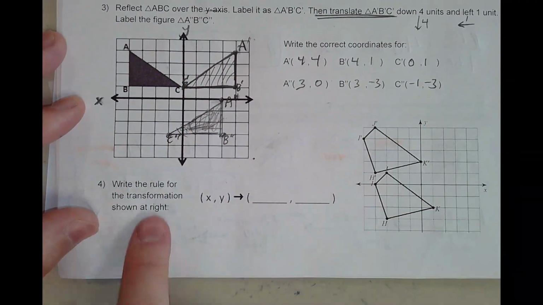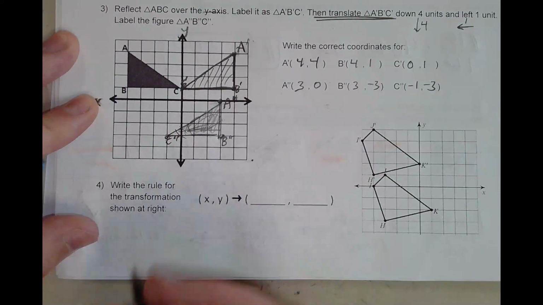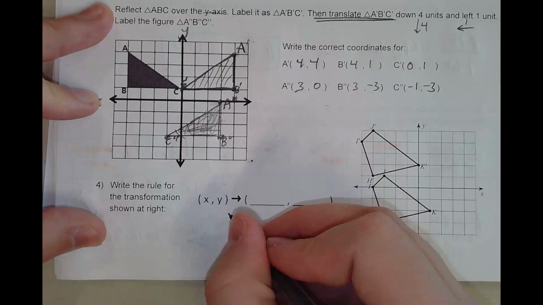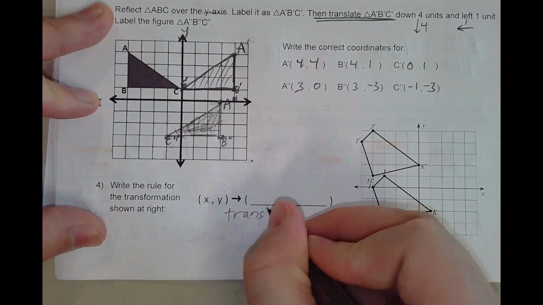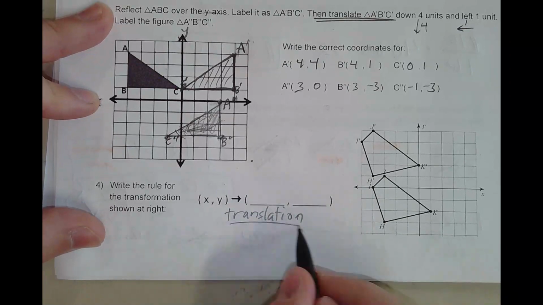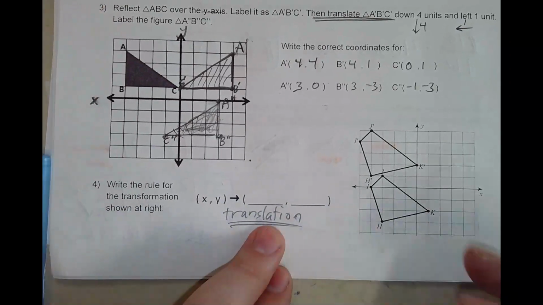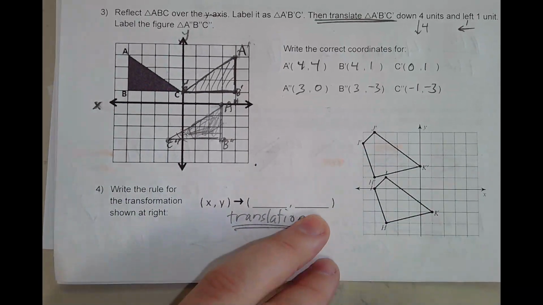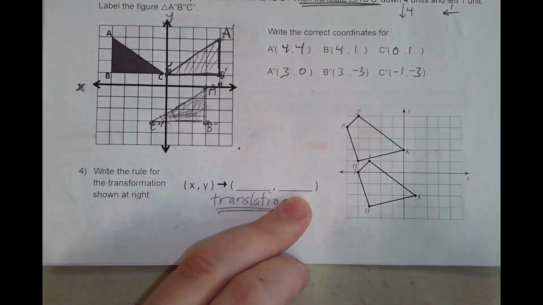Number 4, write the rule for the transformation shown at right. So this is definitely going to be a translation. The only rule that you'll need to write on standard 3A is translations. So let's see, has it been moved left or right, up or down? Let's view it. Okay, so let's just focus on one letter.